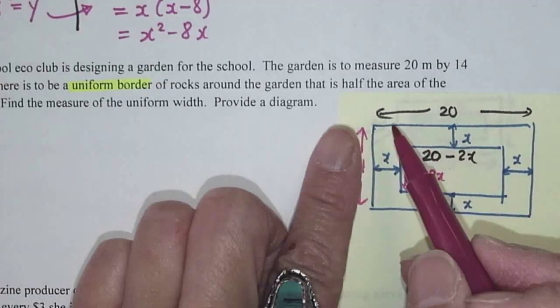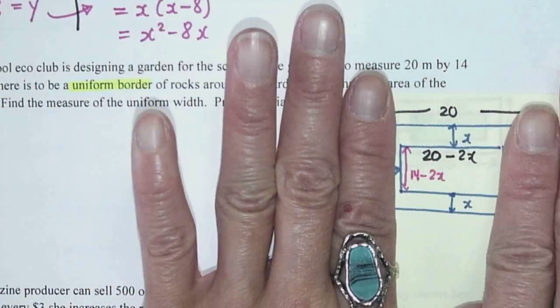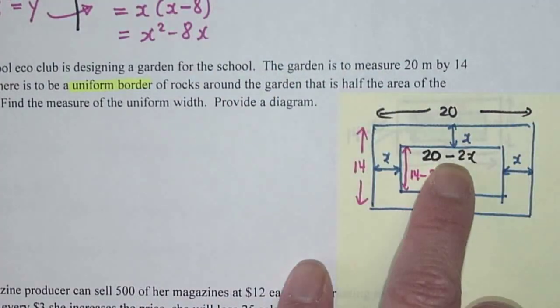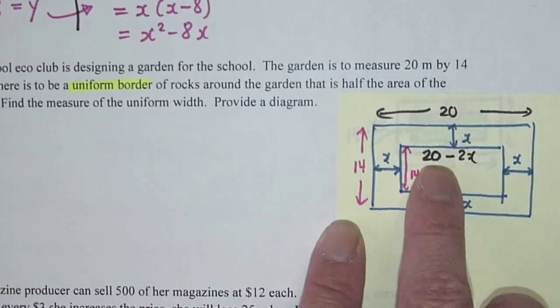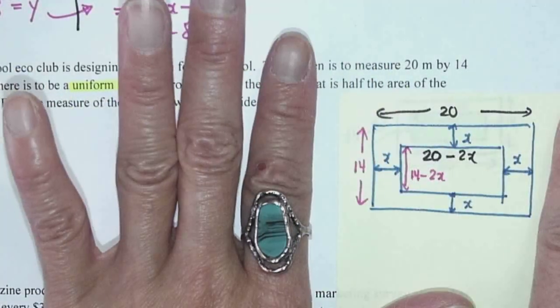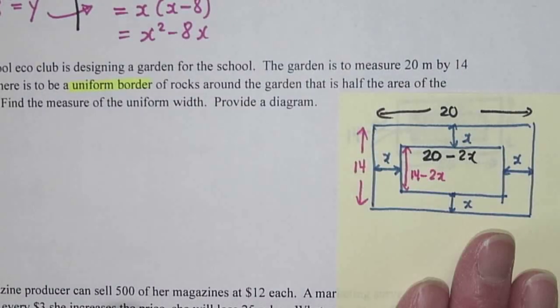So frequently we give you either the outside and you're making it smaller, or we say the inside is that and we're making a border outside of the garden, right? So if I said the inside garden is 20 by 14 and we're making a border outside of the garden, you would add 2x. Okay, so that's how we get that diagram. So we're good for that.